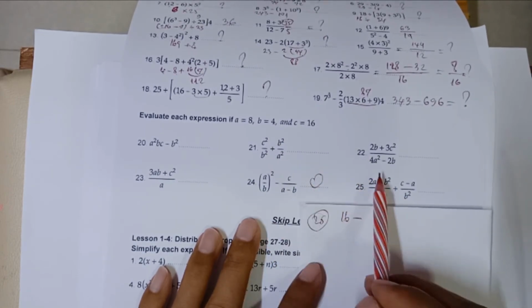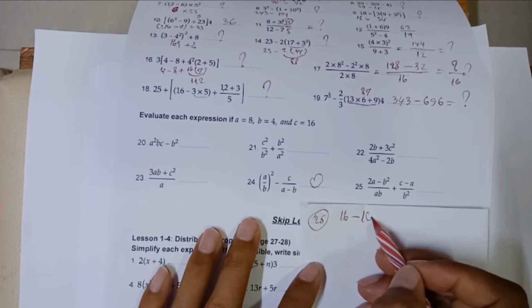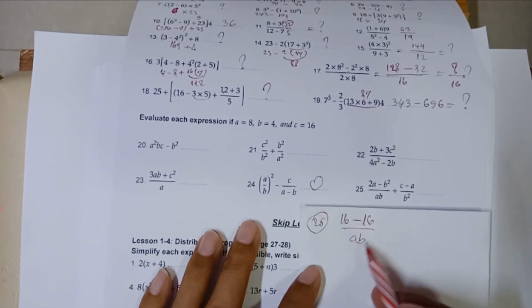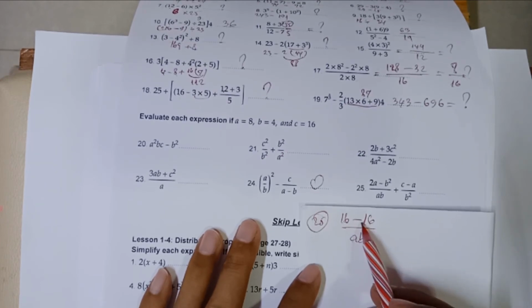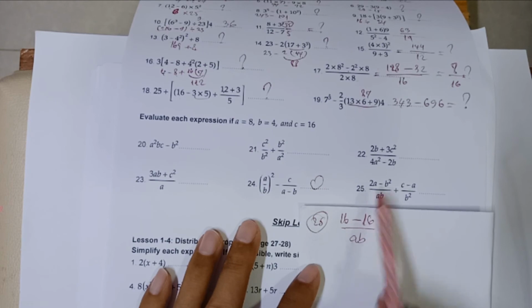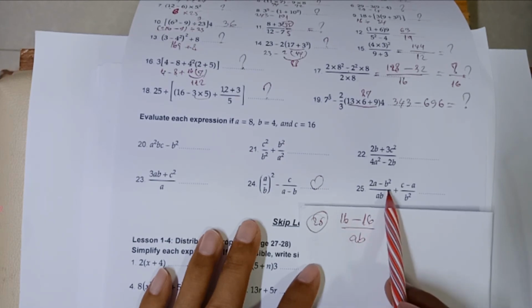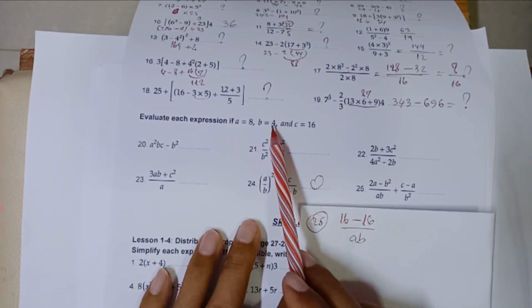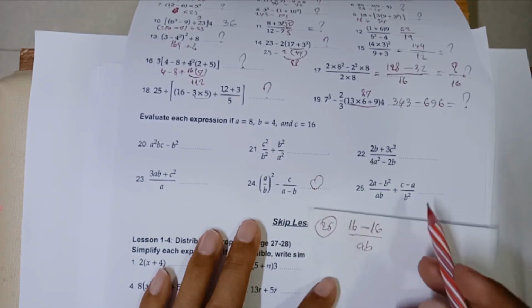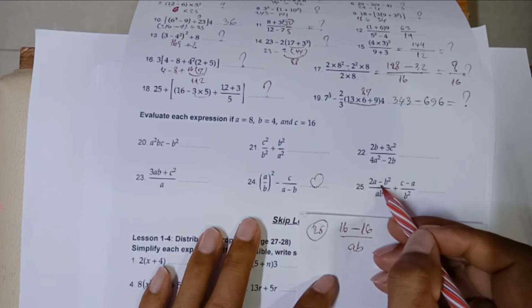B is 4, 4 square, 4 times 4 is 16, over A times B. I will not put the value because the one up here is already 0, you know. Let me repeat. 2 times A is 8, 2 times 8, 16, minus B square, B which is 4 square, 16. So 16 minus 16, 0. 0 divided by a number, 0. So this one is equal to 0.